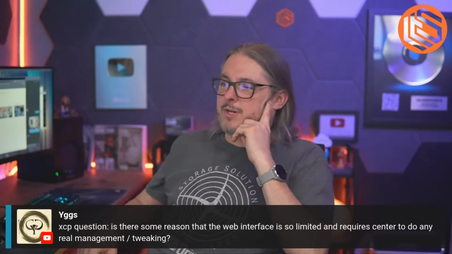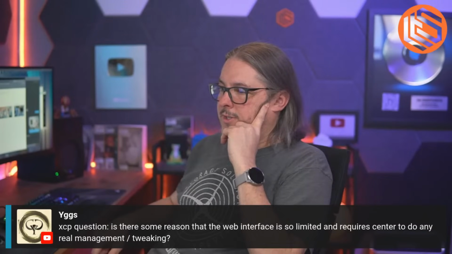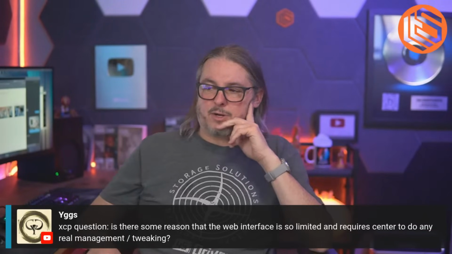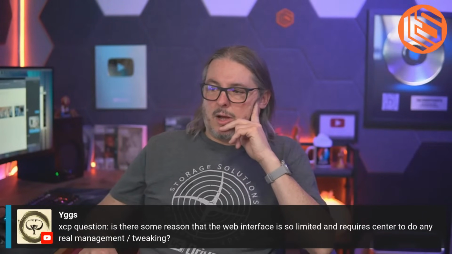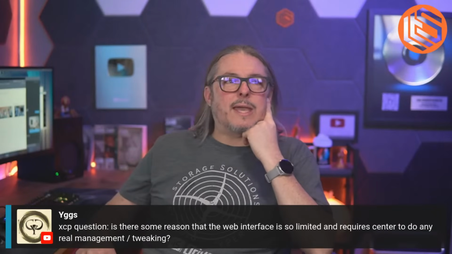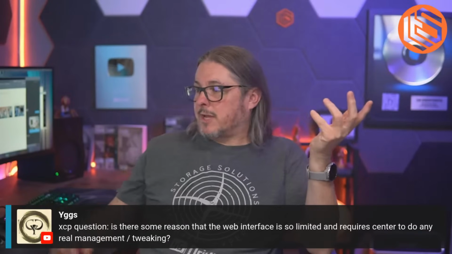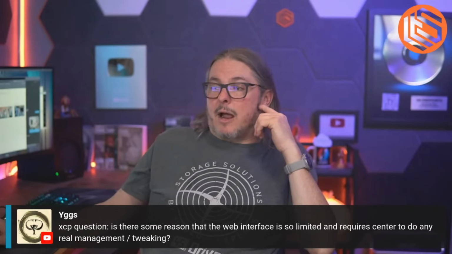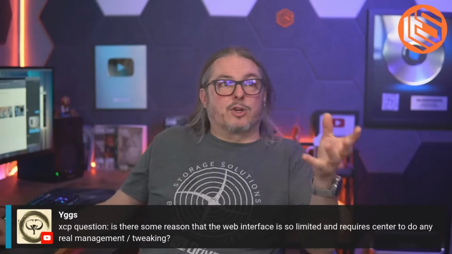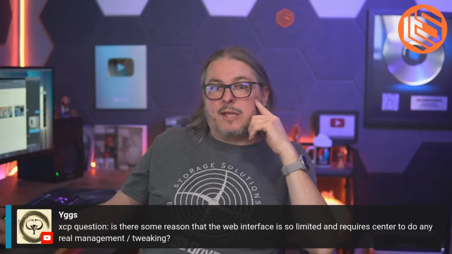XCP-ng question. Is there some reason the web interface is so limited and requires Center to do any real management or tweaking? What can't you do that you use XCP-ng Center for? I don't recommend anyone use XCP-ng Center, but I also don't know what you're trying to do that you can't do in the XO interface.